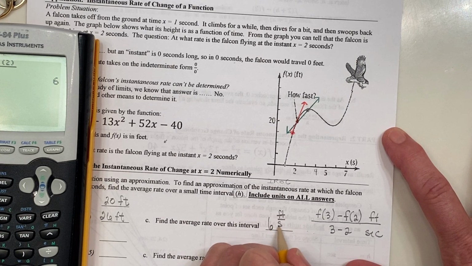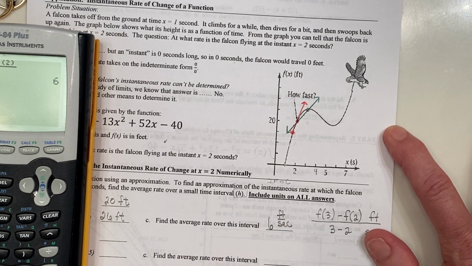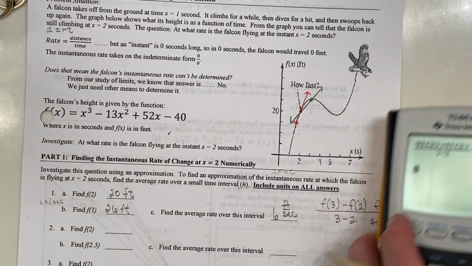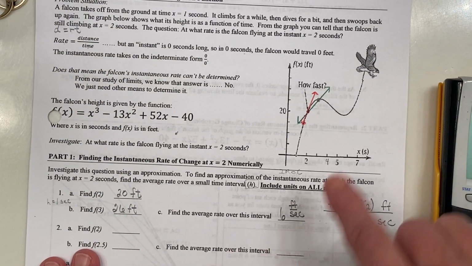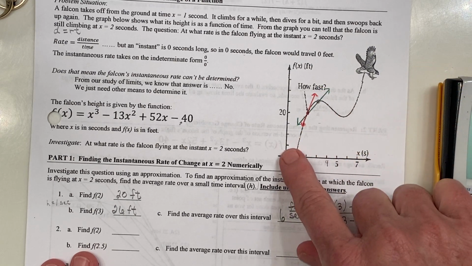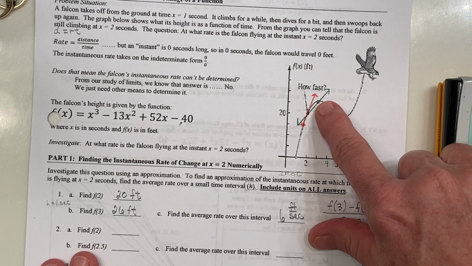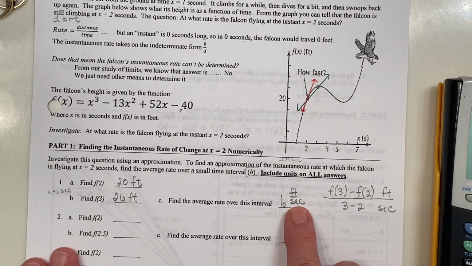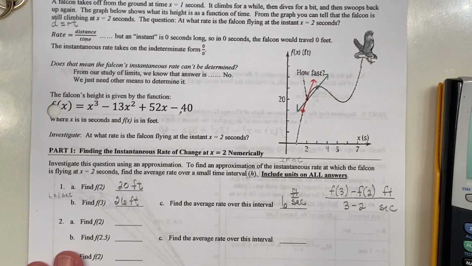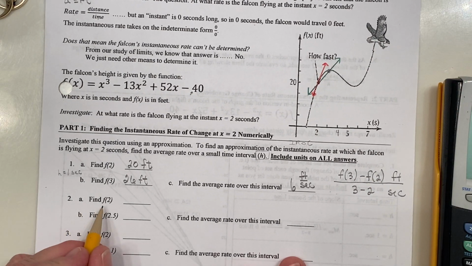Now, if I wanted to change this to miles per hour, I'd have to do some conversions. That's not the point here, so we'll just continue finding our answers in feet per second. All right, so we have an estimation of the instantaneous rate of change by using an average rate of change, and I guess that's a pretty good estimate, but can we get a better estimate of the instantaneous rate of change at 2 seconds? Well, look at problem 2.